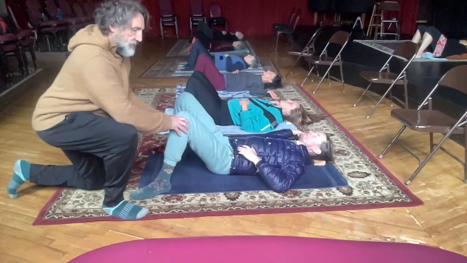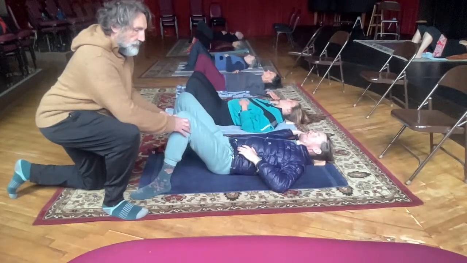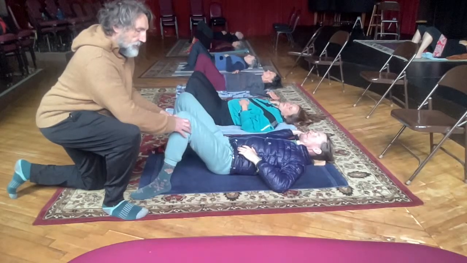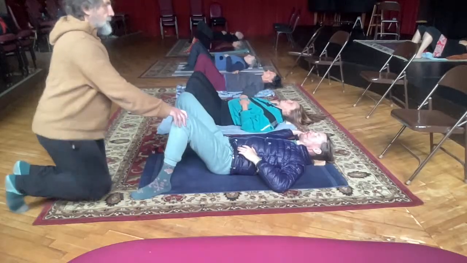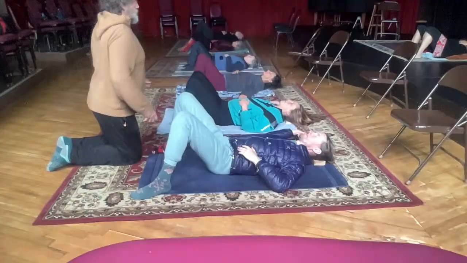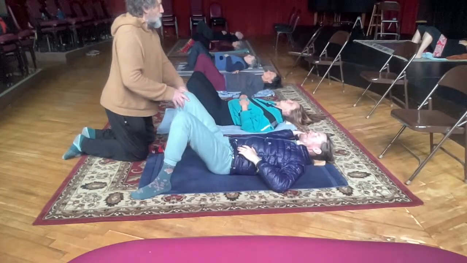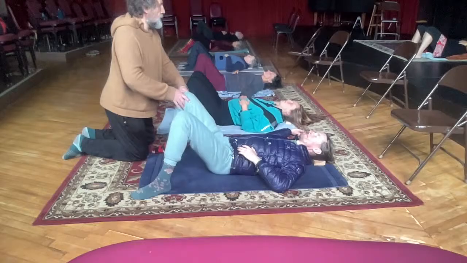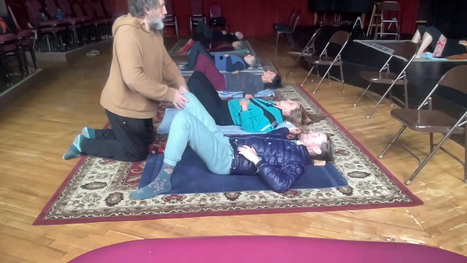What's fascinating about the interaction of the shoulder and the clavicle with the arm is that you may feel it, you may not. It's no biggie, but you may feel the loosening of that part of the structure all the way down the arm.